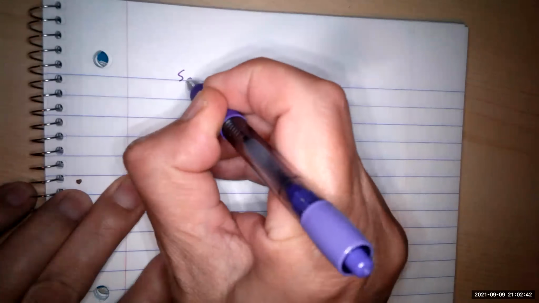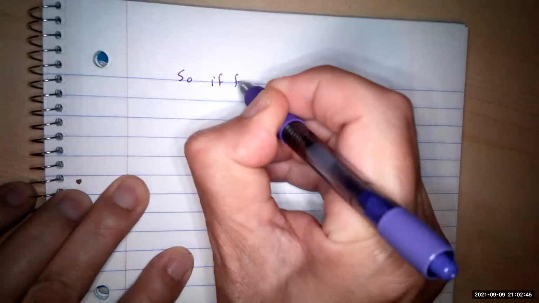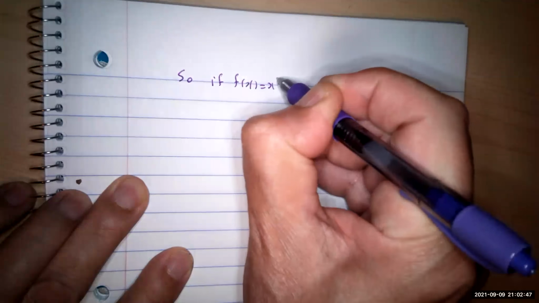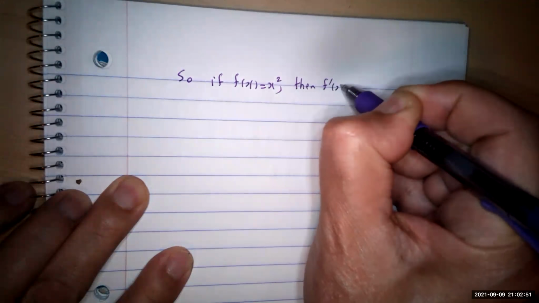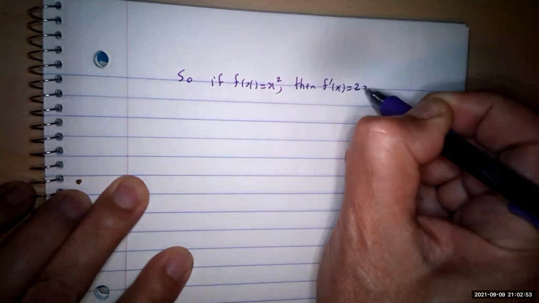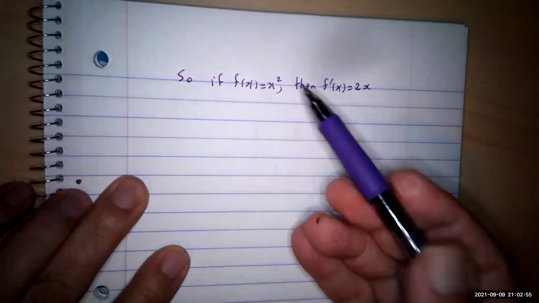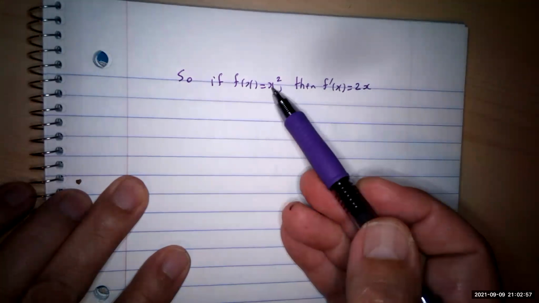So what we did so far, if f of x is equal to x squared, then f prime of x is equal to 2x. You see, it's like you bring down the 2 and you reduce the power by 1 unit.